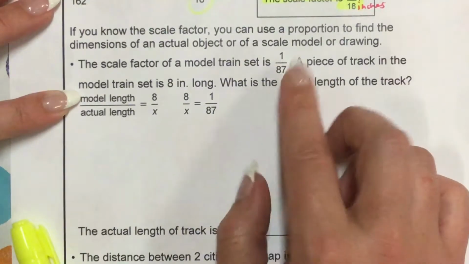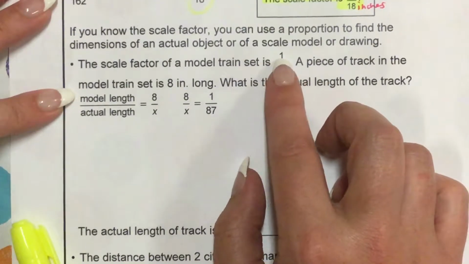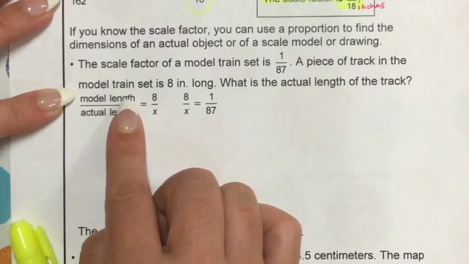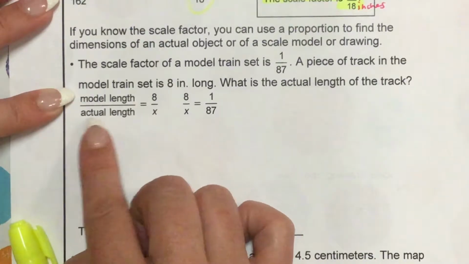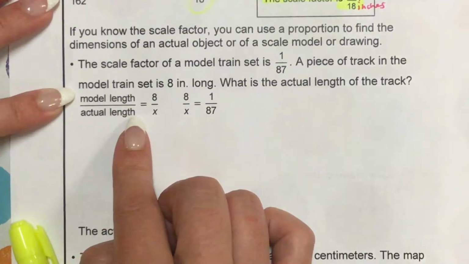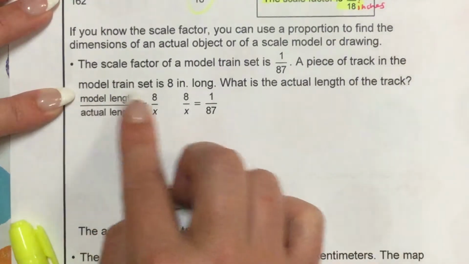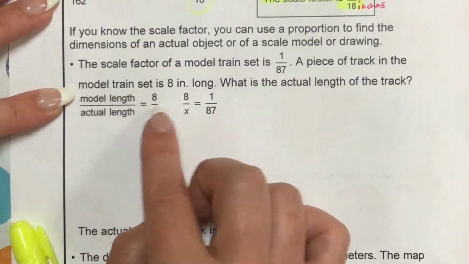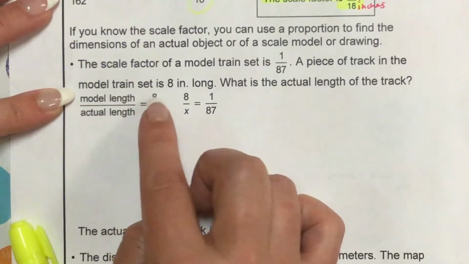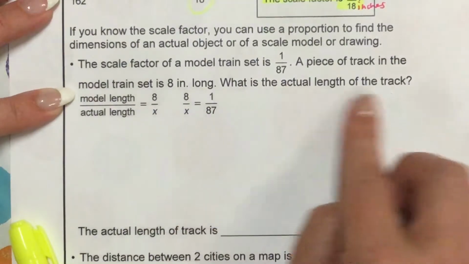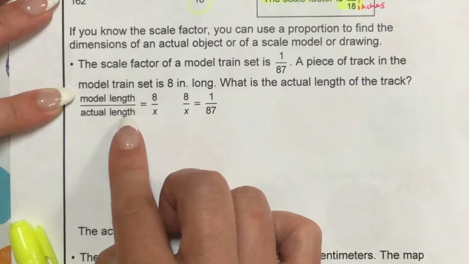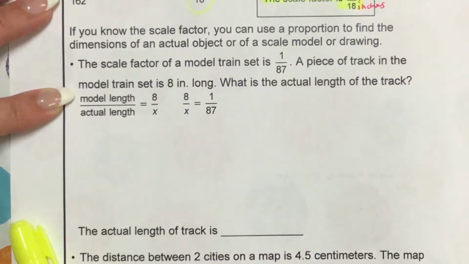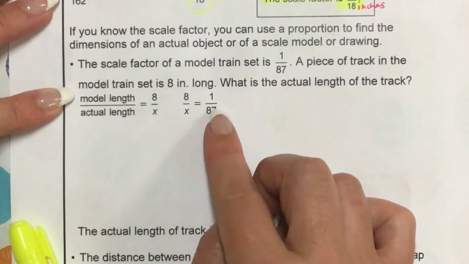So this 1/87, the 1 is the model length, the 87 is the actual length. So here we have model length on top, actual length on the bottom. So when it says a piece of track in the model train set is 8 inches long, well, 8 is referring to the model train, so it goes on top with the model length. And what is the actual length of the track? We don't know the actual length, so that is the X right there. So that's how we set up our proportion, because we have our scale factor, which is 1/87.